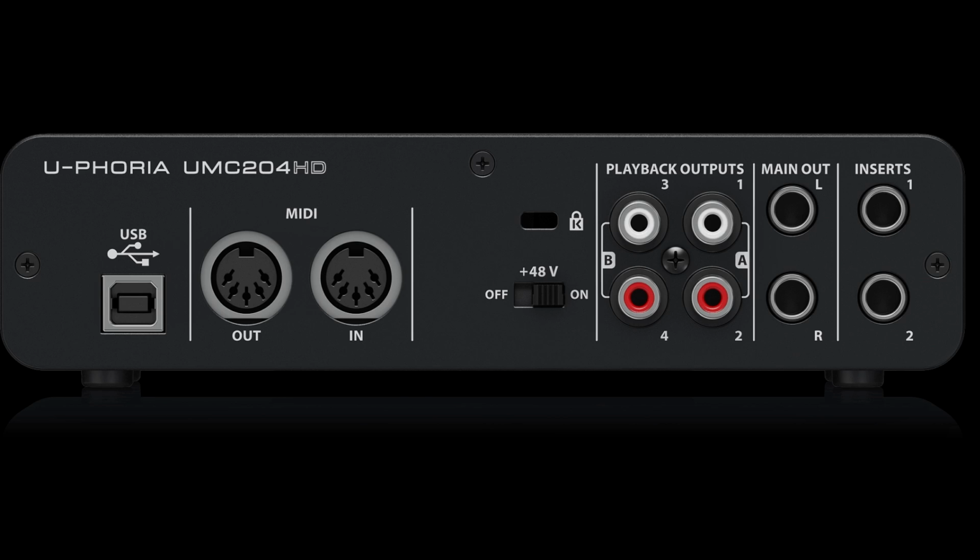So this interface has MIDI. That's none of our business. And it also has this playback output, which is none of your business. Our business is just with the main out, left and right, which you could use to send signal to a private monitor in your control room or your room to hear the audio of what you are actually streaming live. So that's that about the back of the interface.